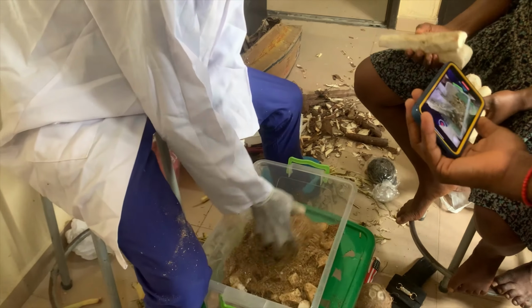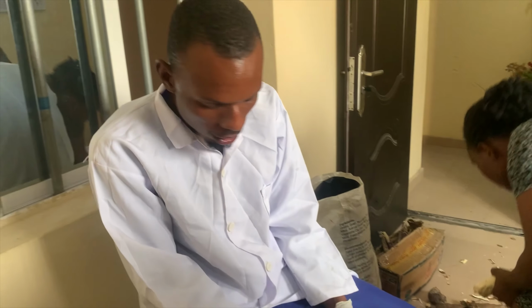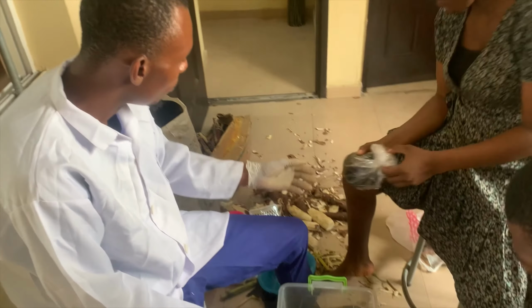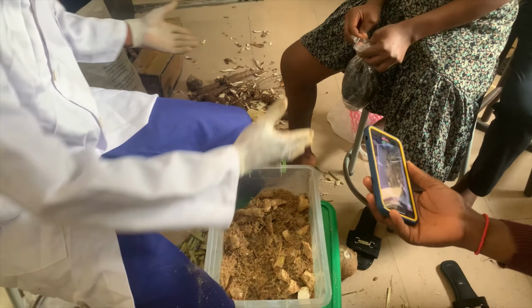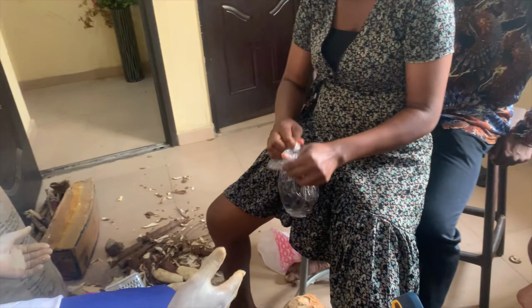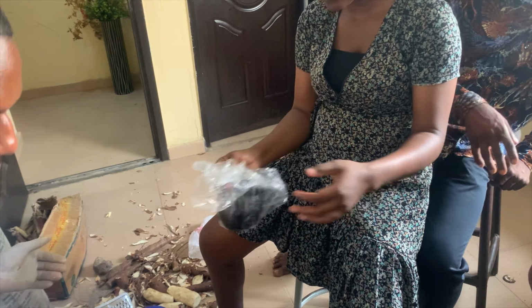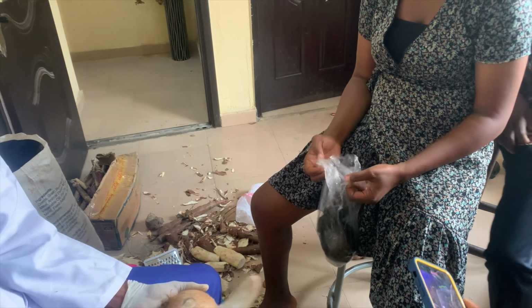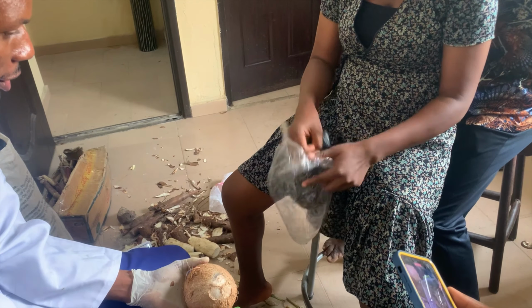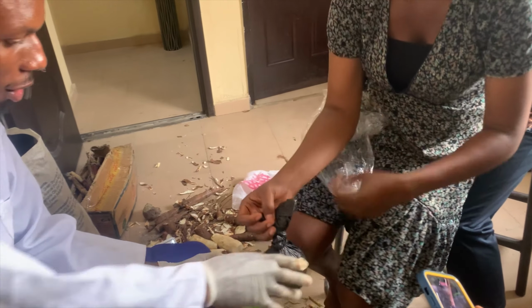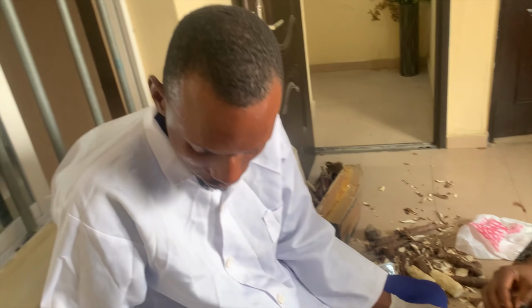At the end of the theoretical section, we did some practical work. We set up the palm weevil larvae farm. You can see us at this point trying to set up a farm, putting all the materials inside the mixture to start the breeding process. The experiment went very well. I taught them everything they need to know about how to farm palm weevil larvae.